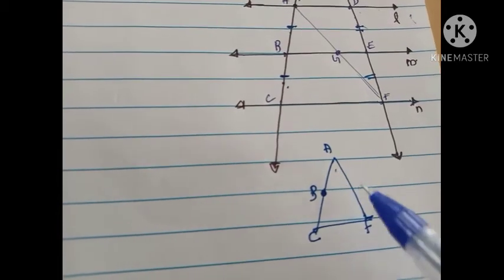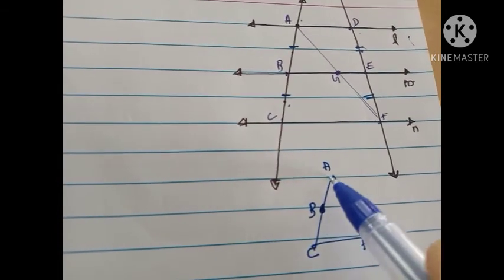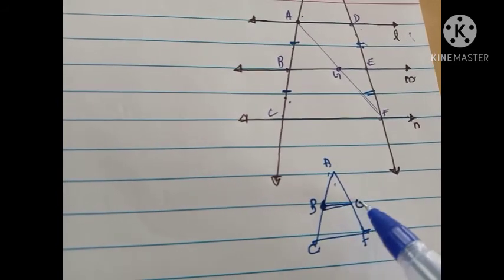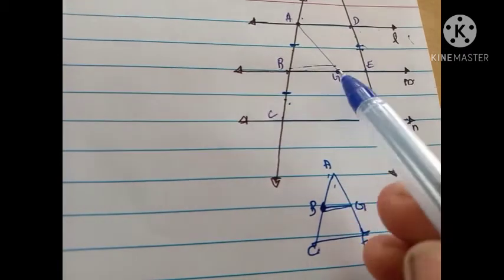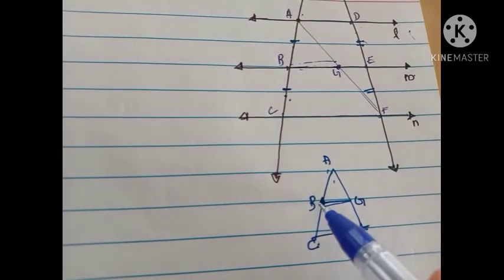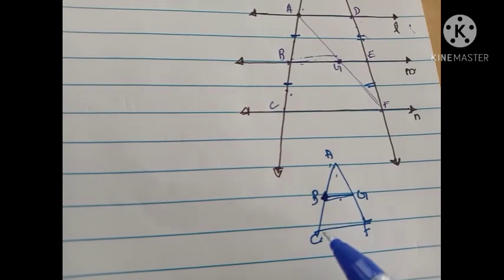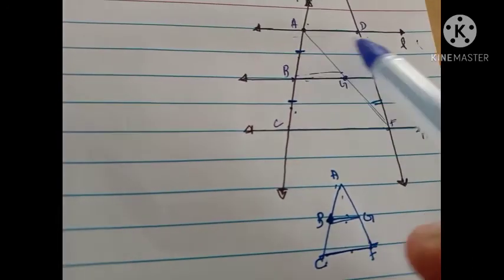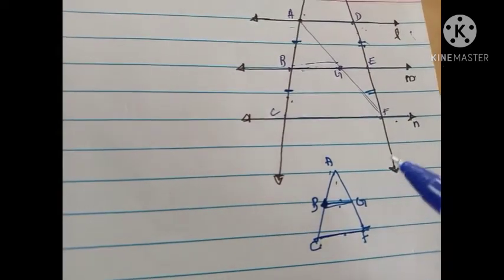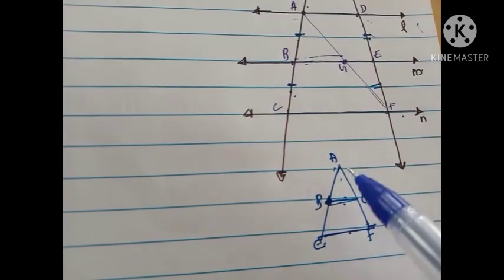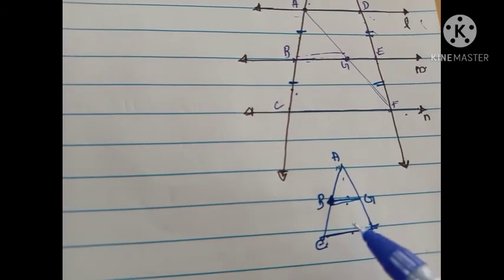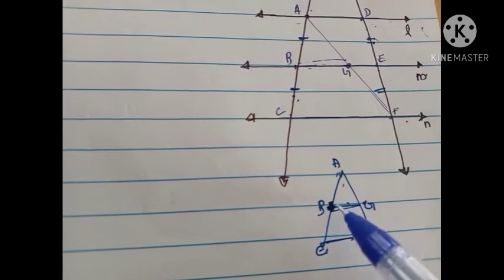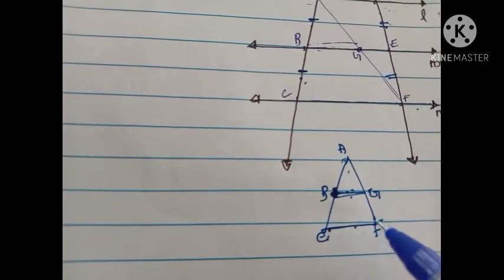In this triangle ACF, B is the midpoint of AC and this line BG is a line passing through this midpoint and also parallel to CF. Yes, these three lines are parallel. So in triangle ACF, B is the midpoint, BG is a line passing through this midpoint and BG is parallel to CF.